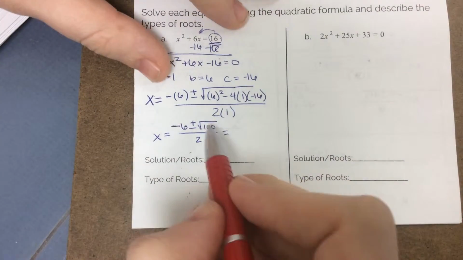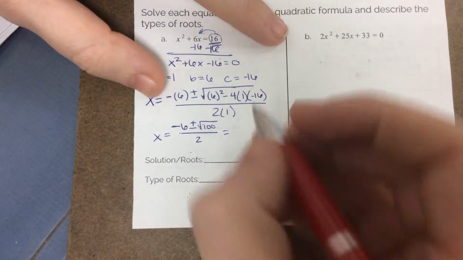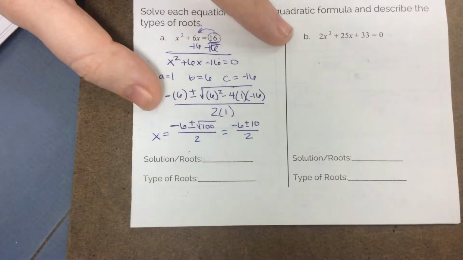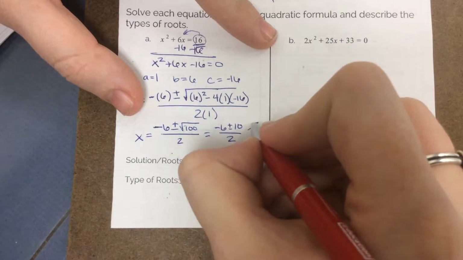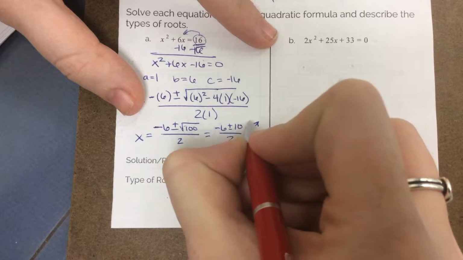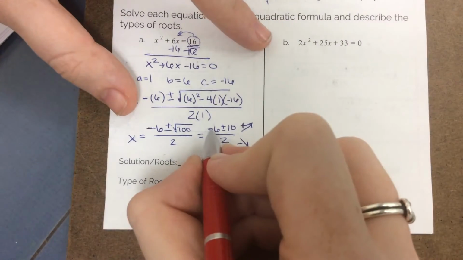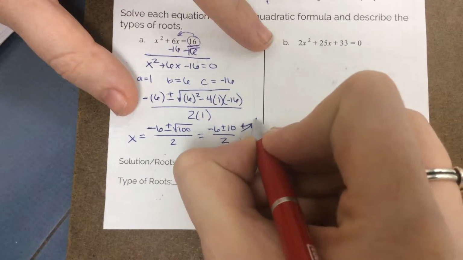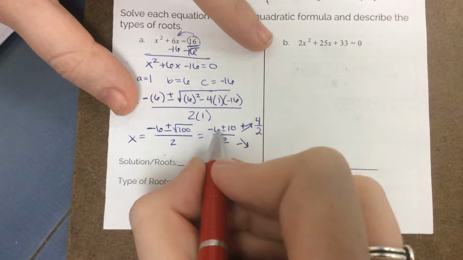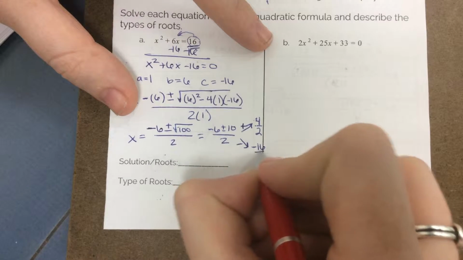What we want to do there is see if you can simplify the square root. What's the square root of 100? It's 10, so I get a negative 6 plus or minus 10 divided by 2. From there, since I can combine 6 and 10, I'm going to add it, a negative 6 plus 10, and then I'm going to subtract it, a negative 6 minus 10. So negative 6 plus 10 is 4, and then divided by 2. Negative 6 minus 10 is a negative 16 divided by 2.